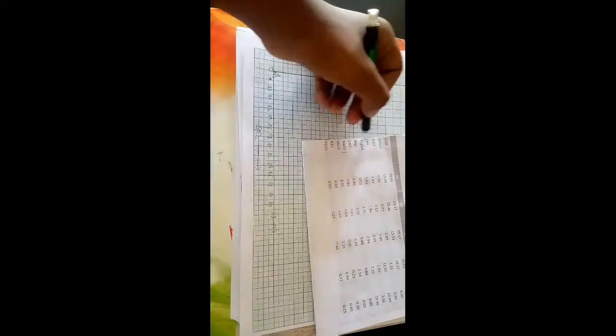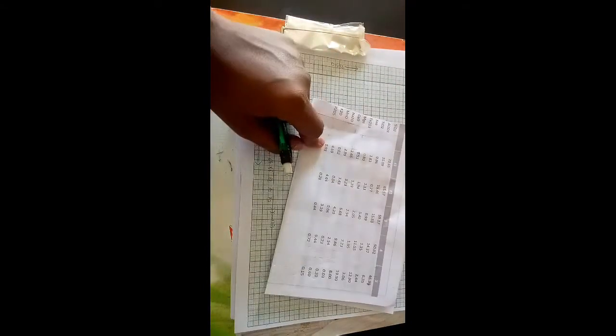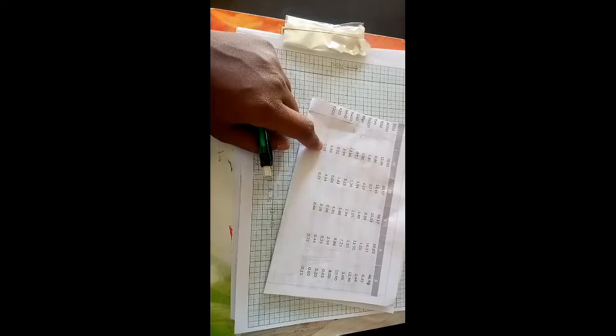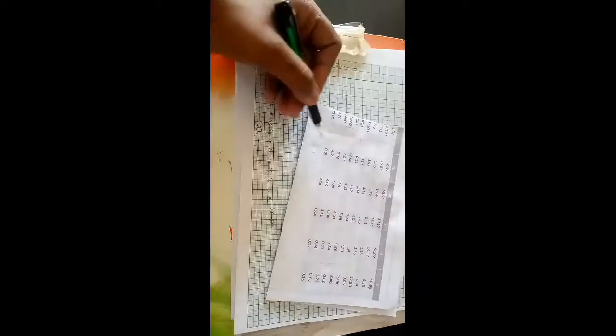Okay, so now for the oxides. We have to find out the scale for this. So we'll see which is the smallest value. I think 0.03 is the smallest, and the maximum value is 15.53. So 15.53 is the maximum and 0.03 is the lowest value.